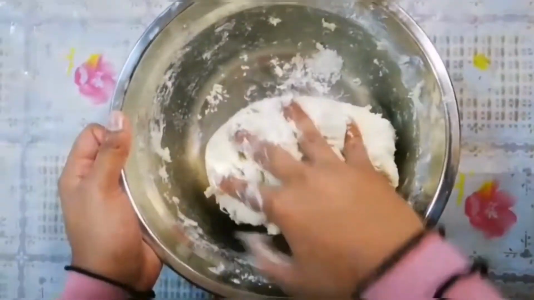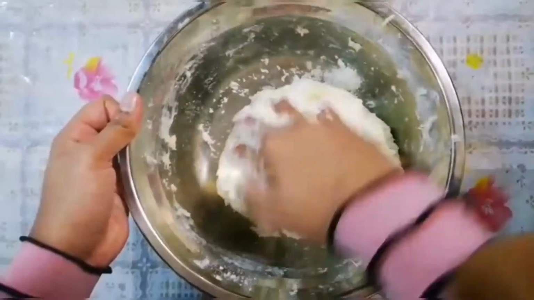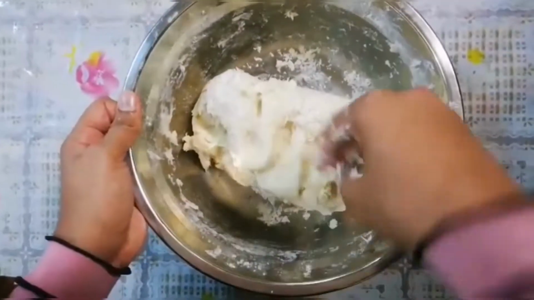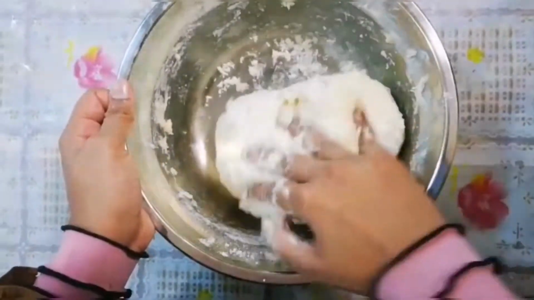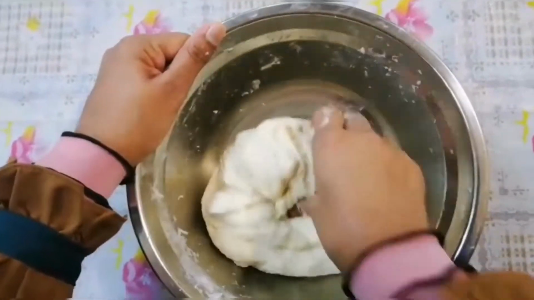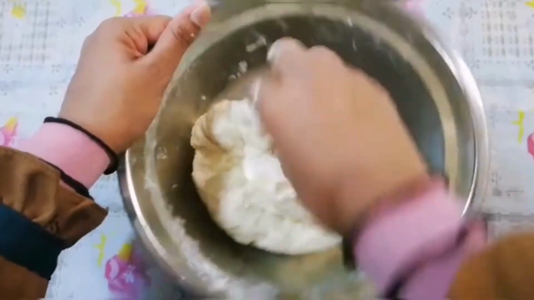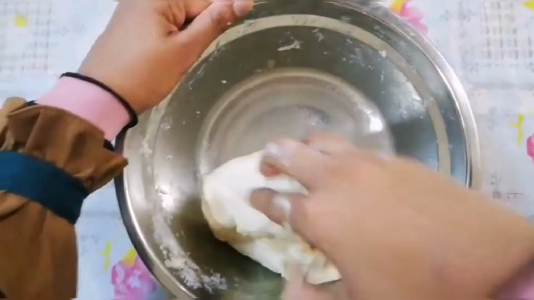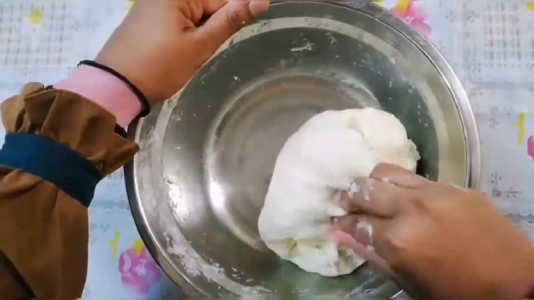As you can see, the dough is about to form. So keep kneading it until it is not sticky anymore. Kneading time will take 5 to 7 minutes.